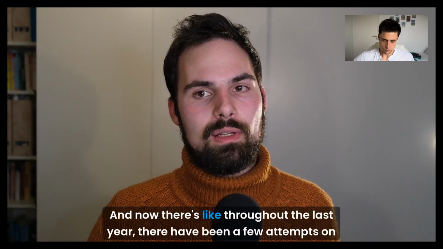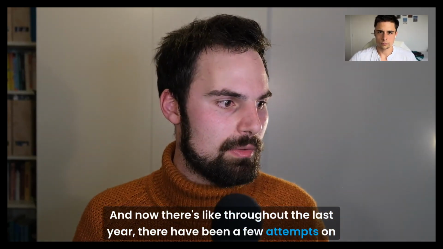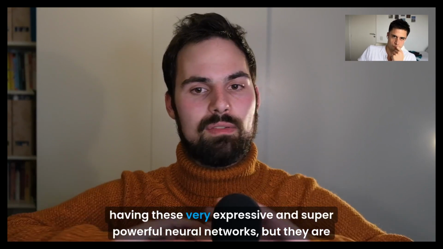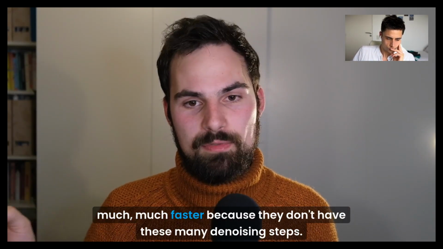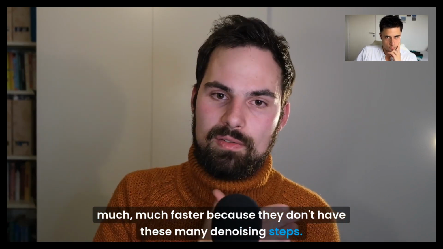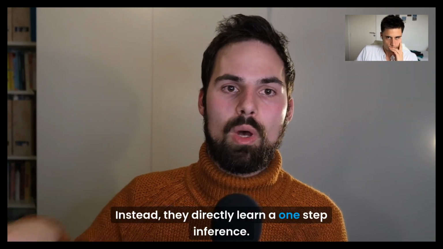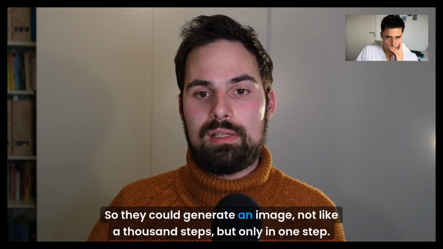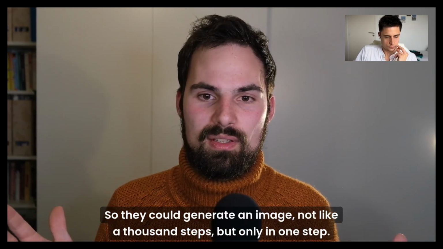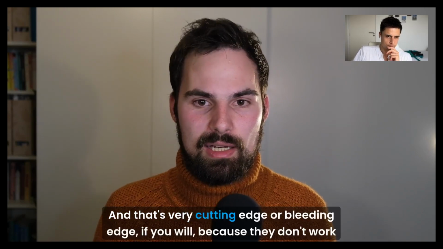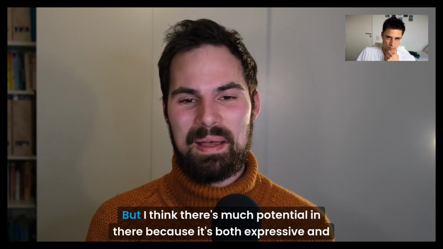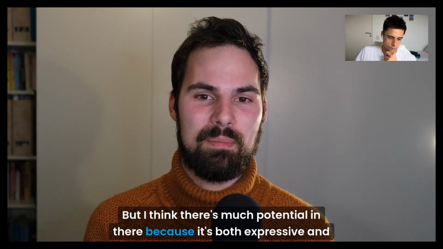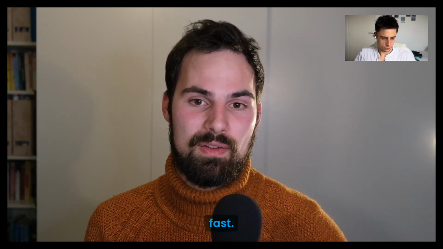And now, throughout the last year, there have been a few attempts at having these very expressive and super powerful neural networks, but much, much faster because they don't have these many denoising steps. Instead, they directly learn a one-step inference. So they could generate an image not in like 1,000 steps, but only in one step. And that's very cutting edge, or bleeding edge, if you will, because they don't work that great yet. But I think there's much potential in there because it's both expressive and fast.